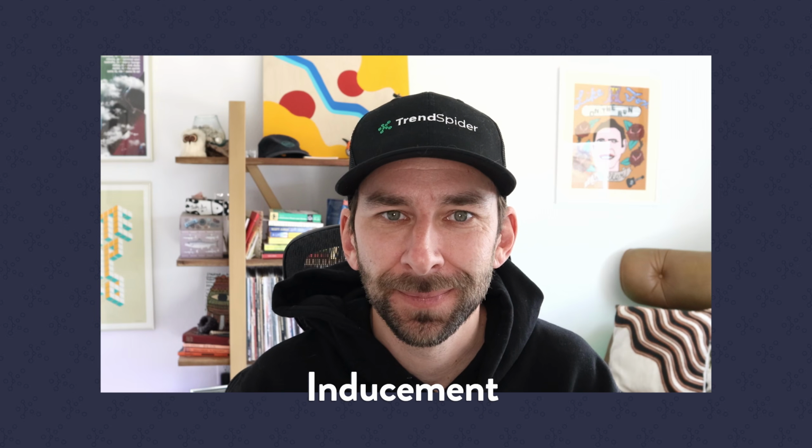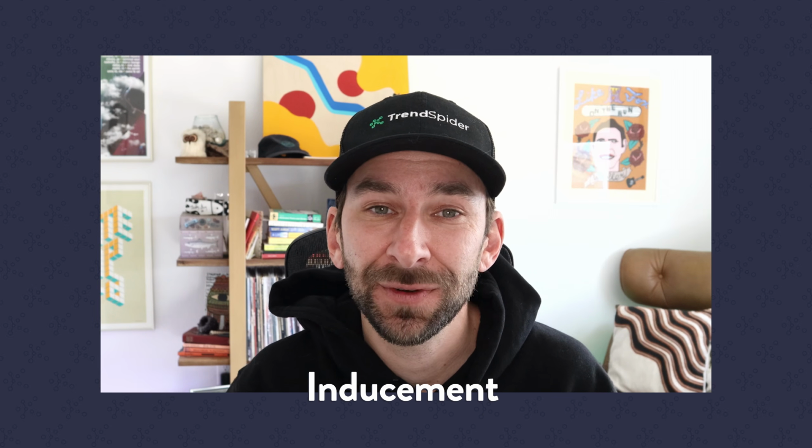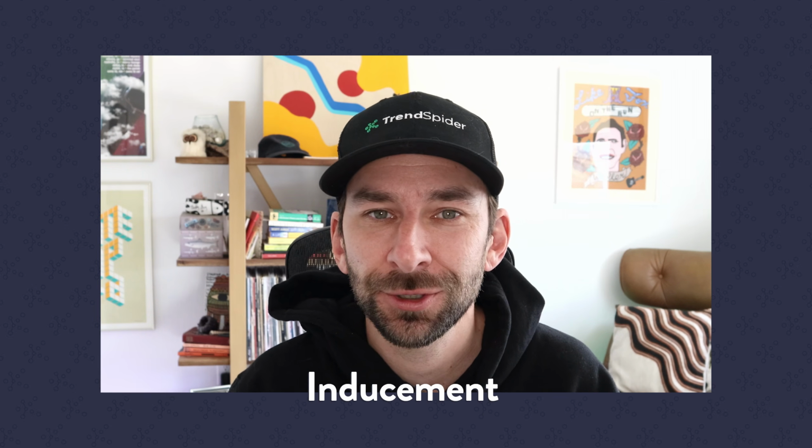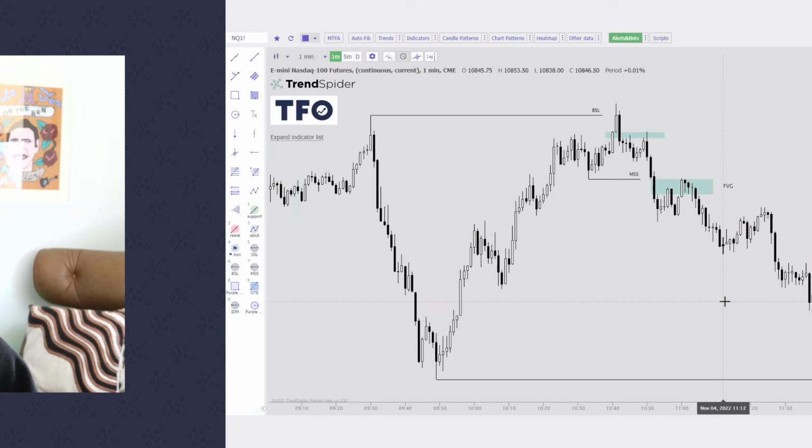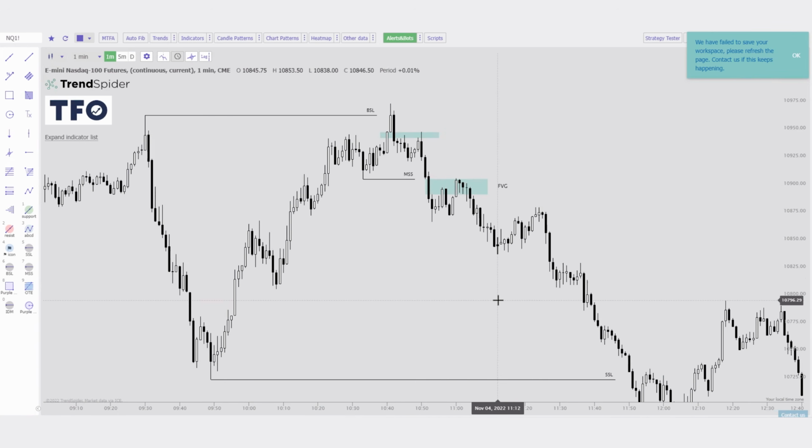Now that we understand how to spot shifts in market structure, let's next go through a concept called inducement. It's important to understand the difference between inducement and a market structure shift because these two things often get confused for one another. So TFO, take it away. Inducement is kind of just a lower time frame stop run, and so I like to use those a lot, especially when paired with volume spikes.